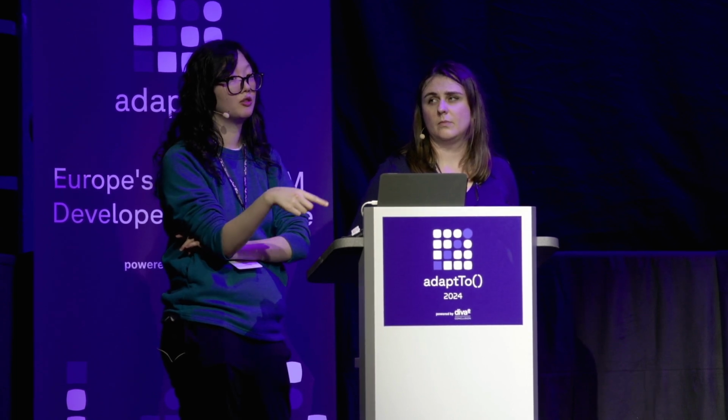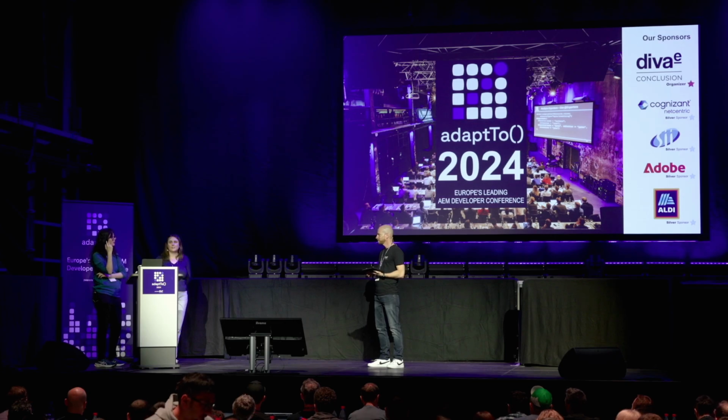If you have an extension on App Builder, you can run it locally using the AIO CLI command, aio app run, and then it'll run on localhost. Then you can take that localhost URL and put it as a query parameter, and that will load the extension. So it's local development in a way.